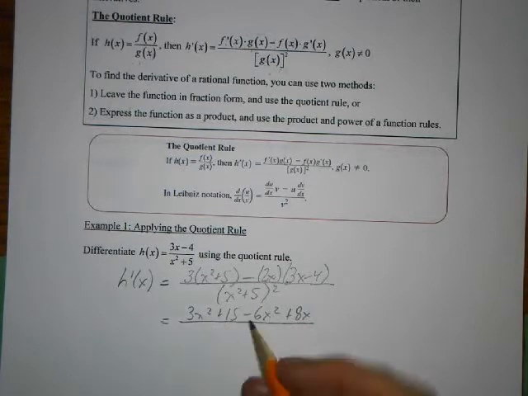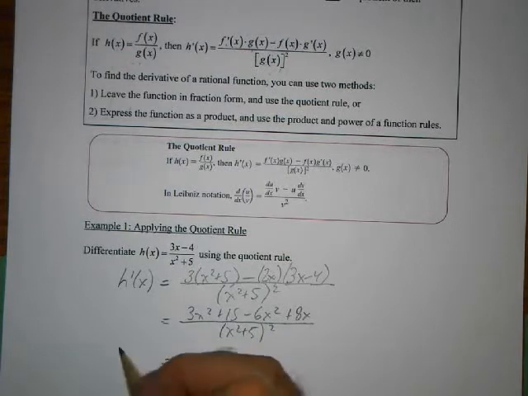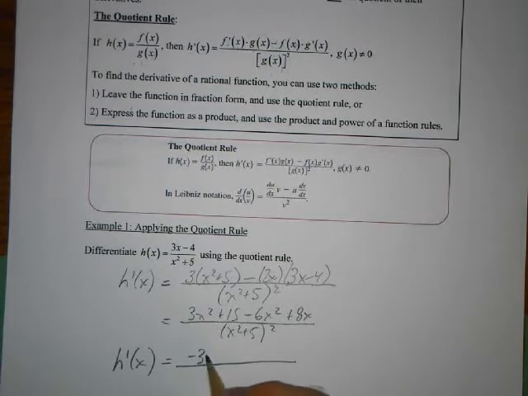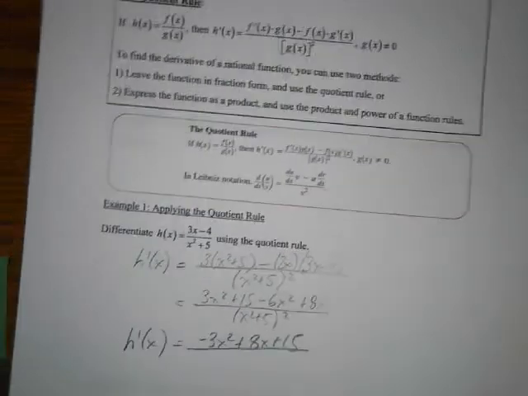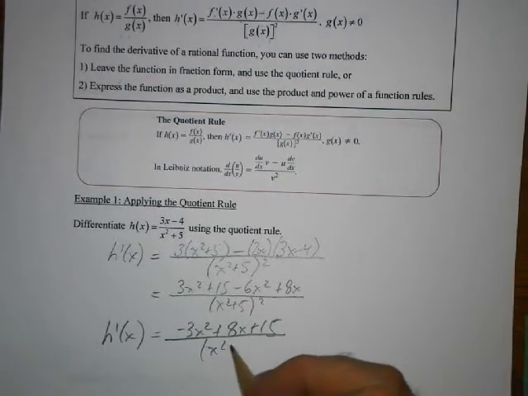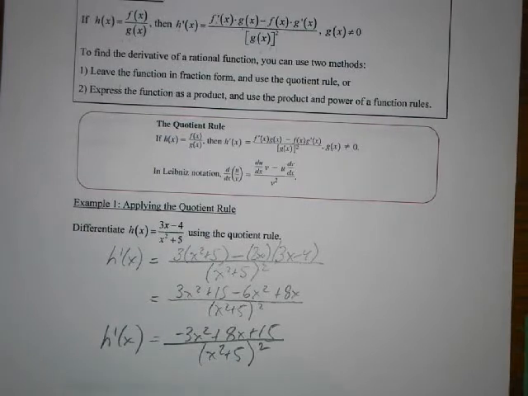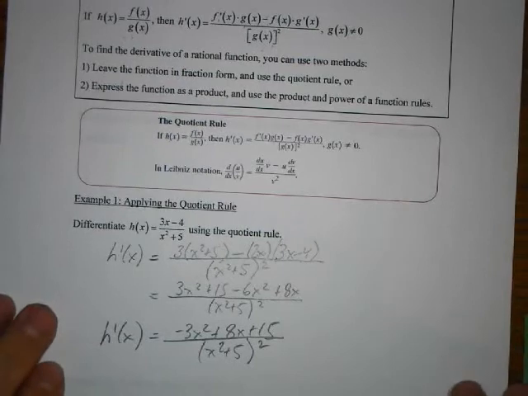Okay, and now we've got the bottom to fill in here. And then one final step, just to combine the like terms on the top, we've got a negative 3x squared plus 8x plus 15, all over (x squared plus 5) squared. Okay, and that is as simplified as you want to get. So that would get full marks doing it that way.